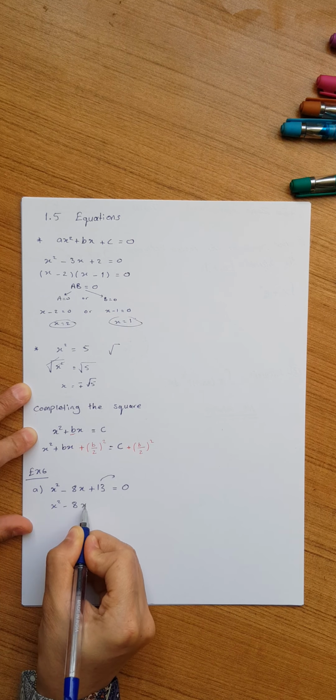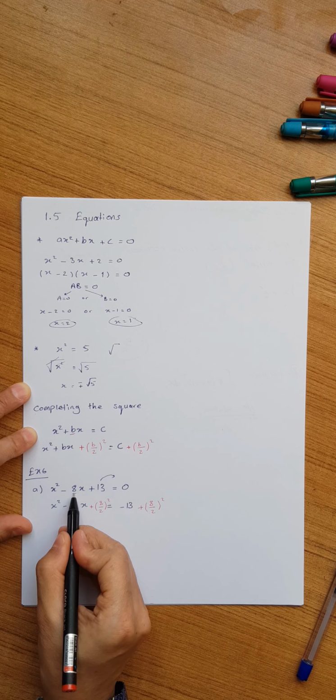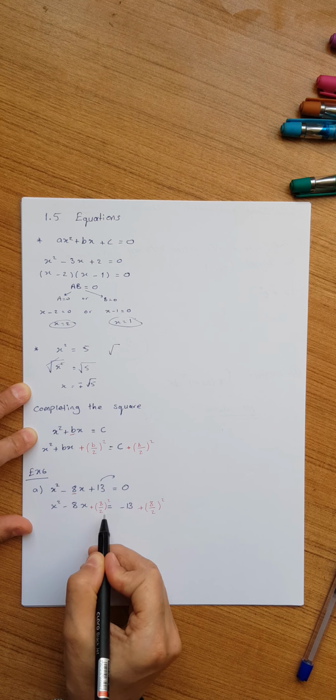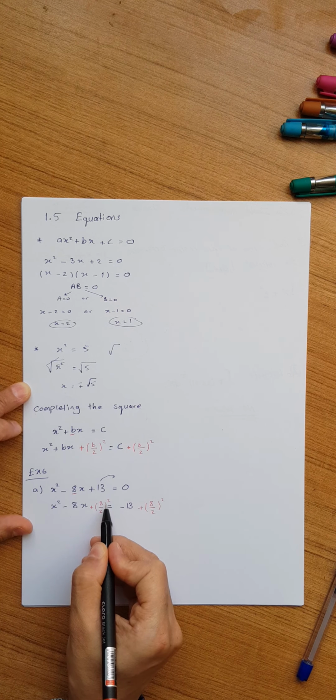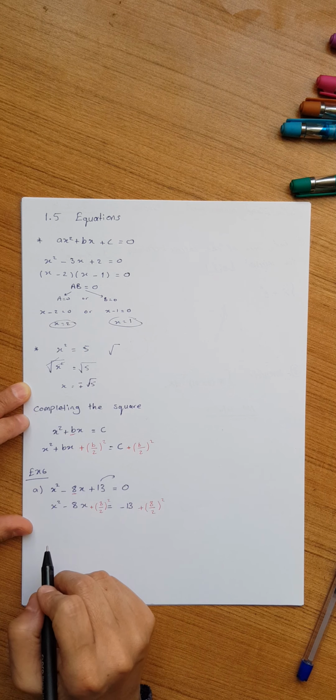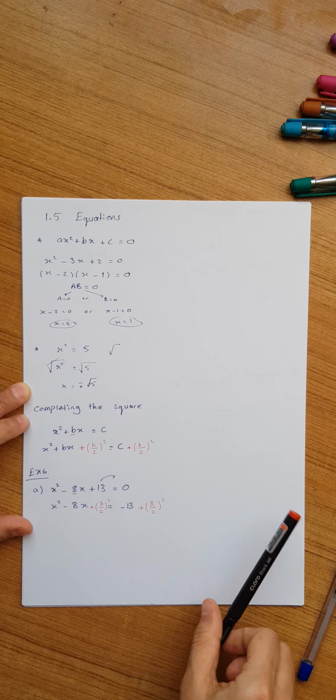Then what will we do? Here we said we are talking about that number that's in front of the x. So we are adding (8 over 2) squared, okay, to both sides of the equation that we have got. We said that we take that number that's the coefficient of x, we divide it by 2 and square it, and we are adding the same thing for both sides of the equation.